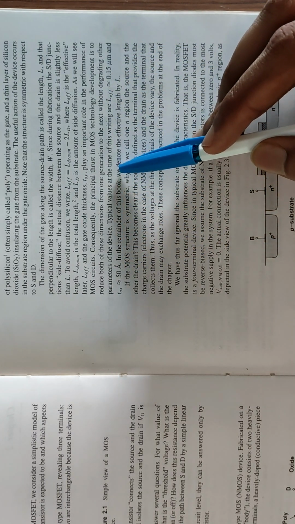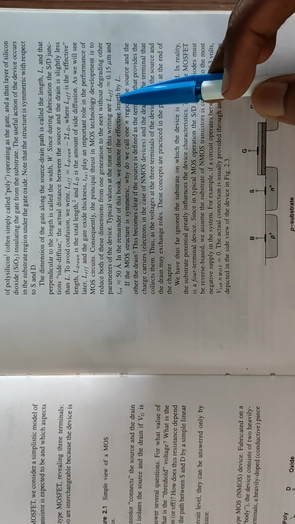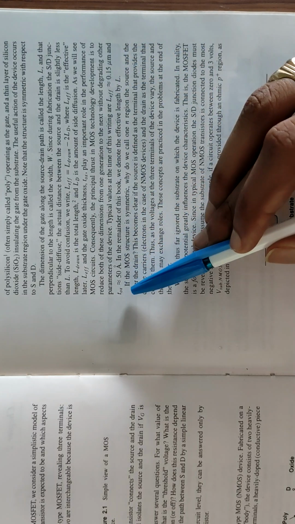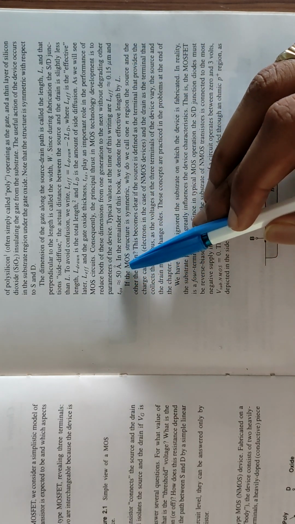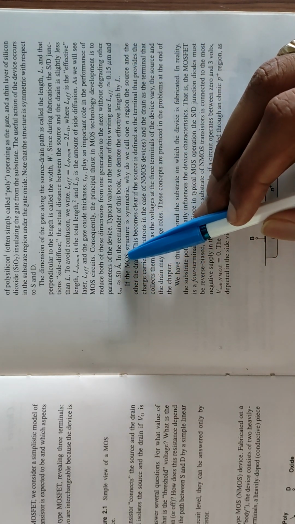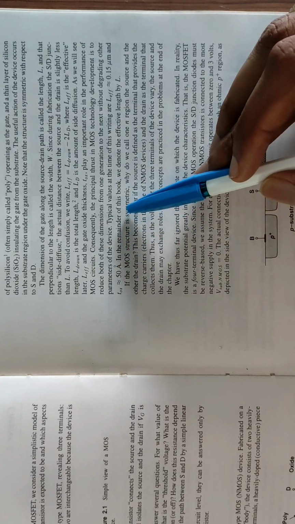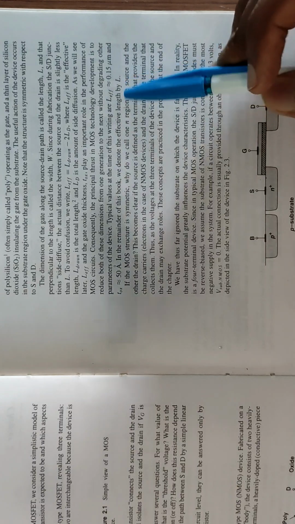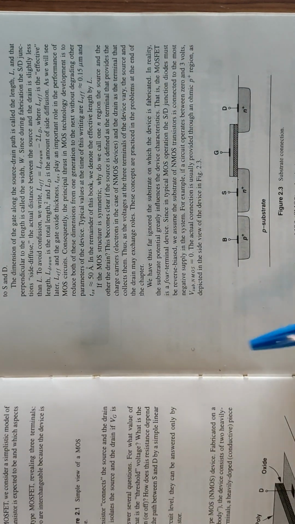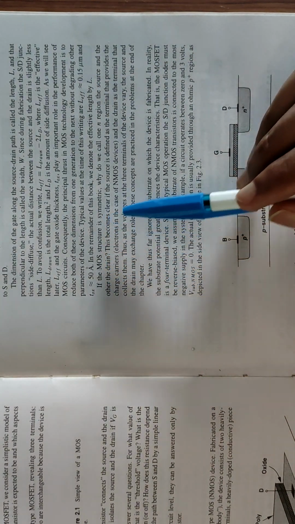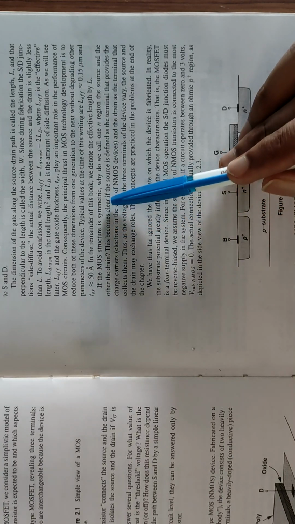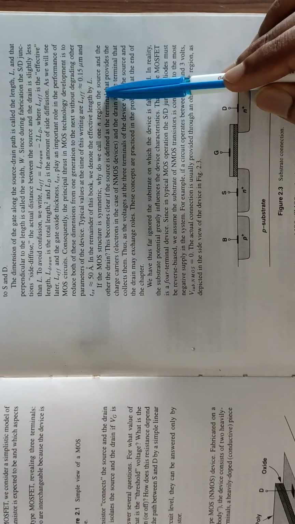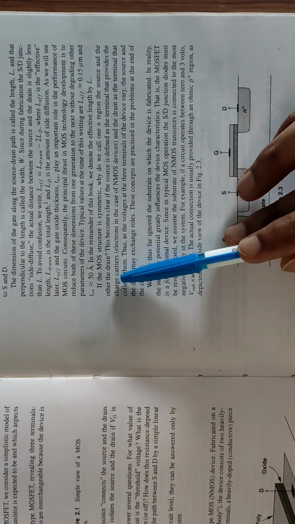Typical values at the time of this writing are L effective of approximately 0.15 µm and Tox of approximately 50 Å. In the remainder of this book, we denote the effective length by L. If the MOS structure is symmetric, why do we call one N region the source and the other the drain?